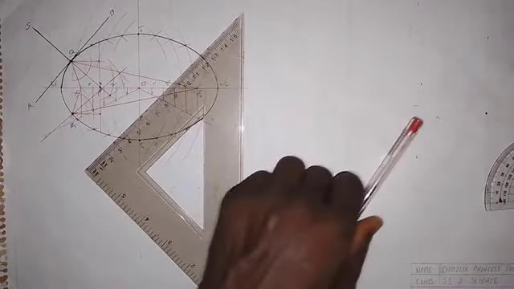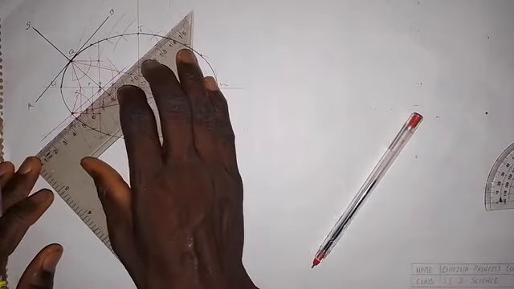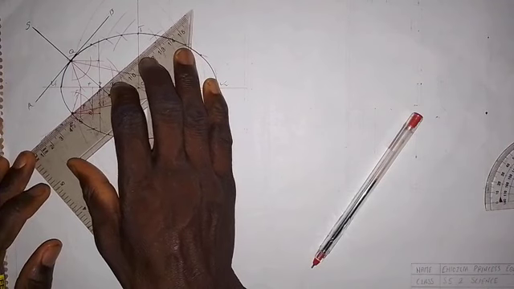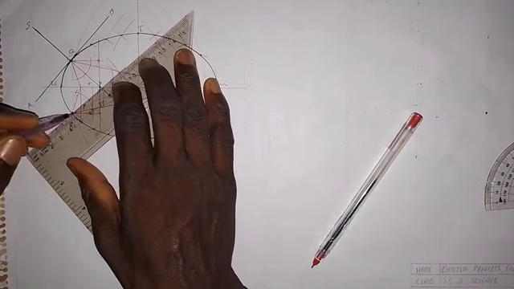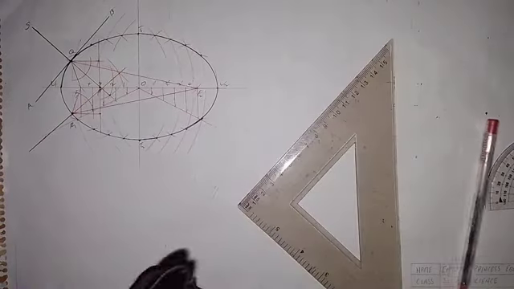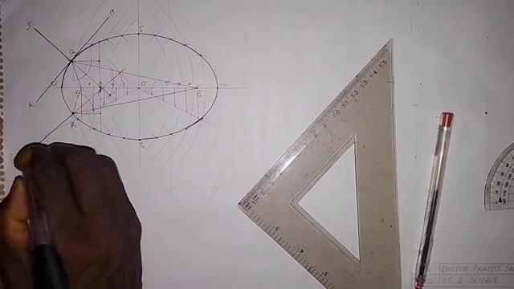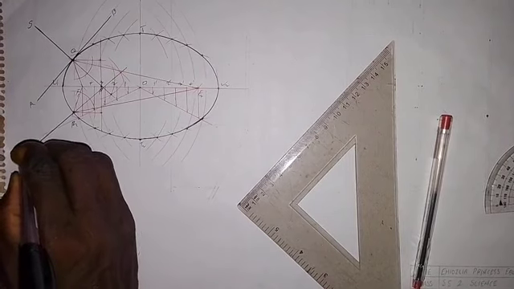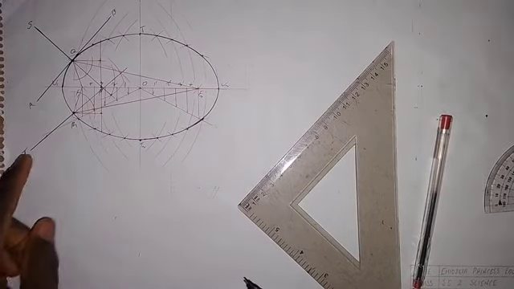The same as I did for QS, I will also draw a normal line. We make this line a thick line like this. I will call this RT. So the normal line is RT.